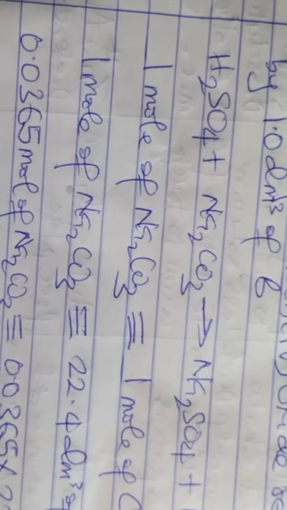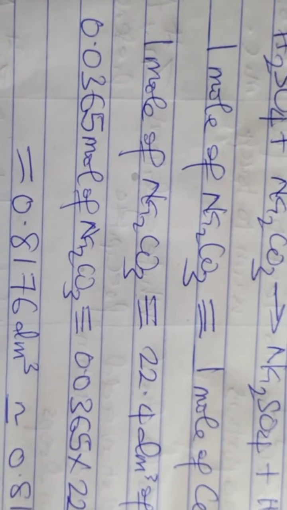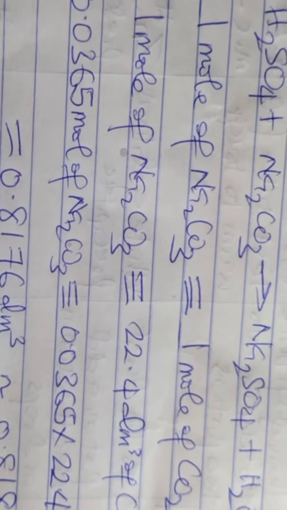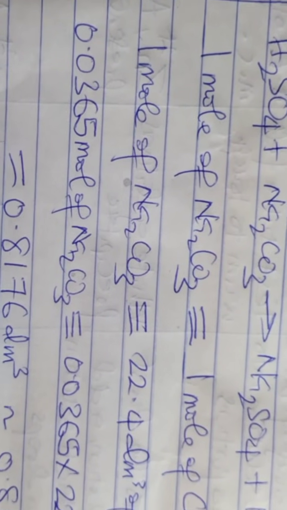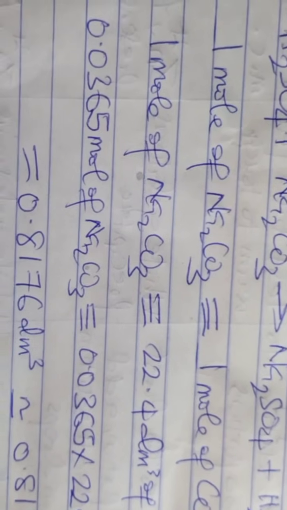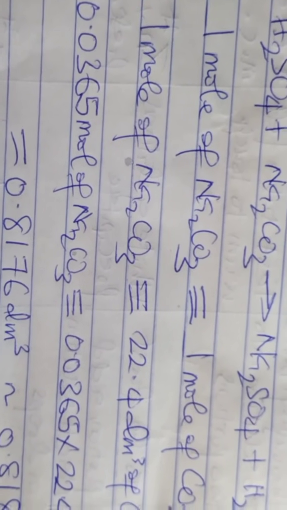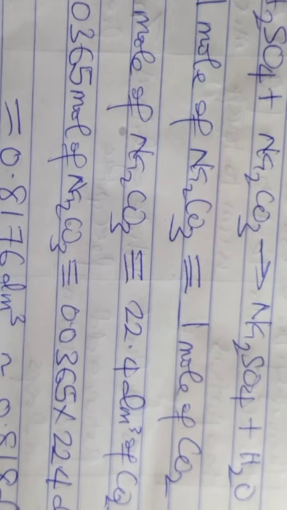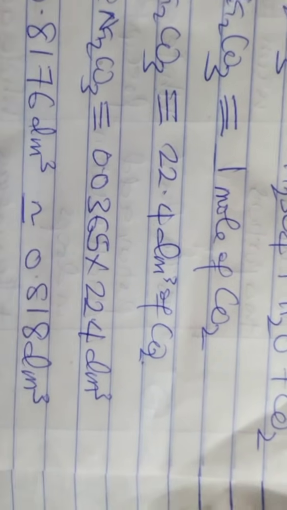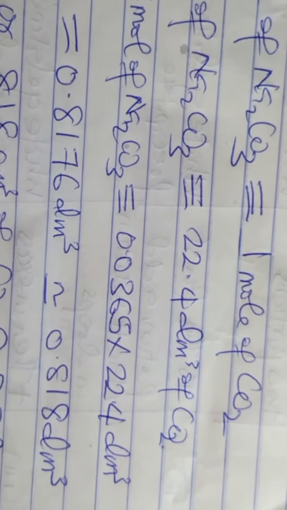And you know that since we're talking about 1 dm³, the number of moles in 1 dm³ of the carbonate is nothing but your CB. We'll now say 0.0365 mole, depending on what you got as your CB. So if you got a different value, then replace 0.0365 with your own CB. Okay, so 0.0365 mole of the carbonate will give us 0.0365 times 22.4, and that will give us 0.8176 dm³ of the gas.